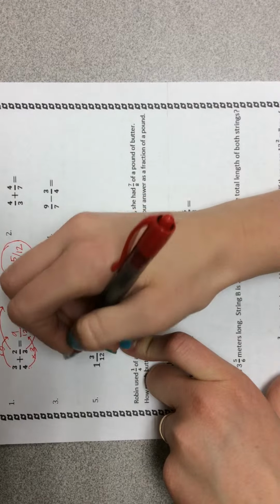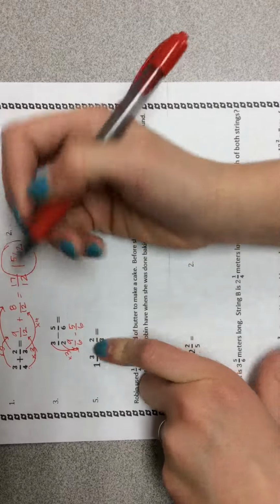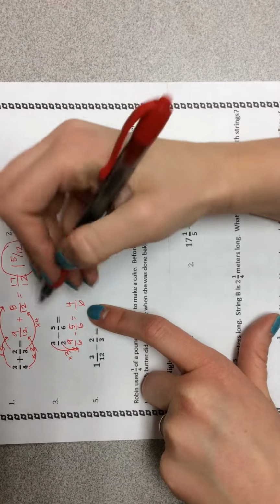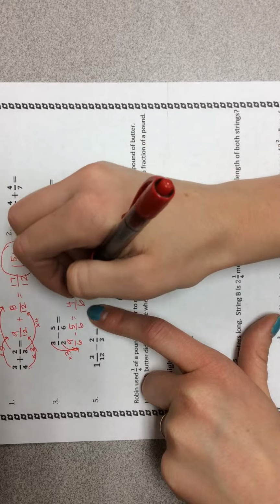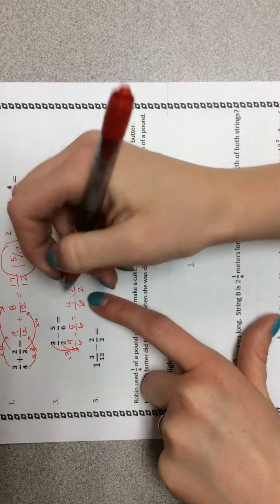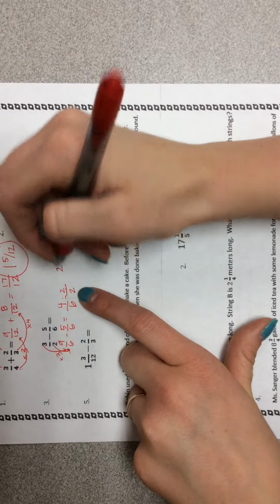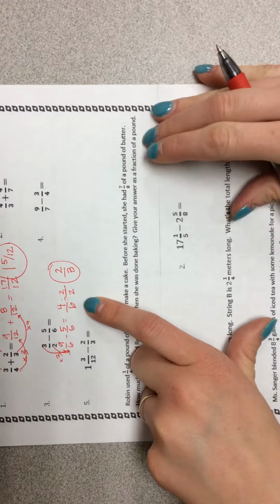Well, 2 times 3 gave us 6, so 3 times 3 gives us 9. 9 minus 5 is 4. 6. But I can reduce these. They're both even, so they can be divided by 2 over 2, which is just 1, so I'm not changing the answer, I'm just reducing. 4 divided by 2 is 2, 6 divided by 2 is 3. So our answer is 2/3.